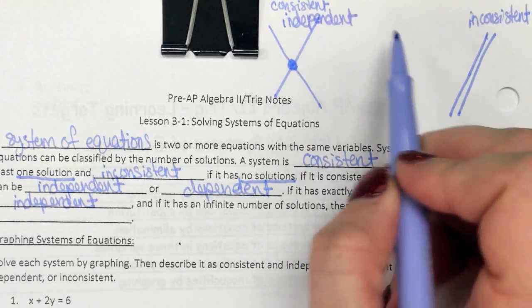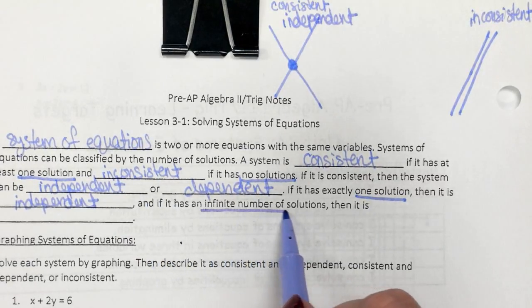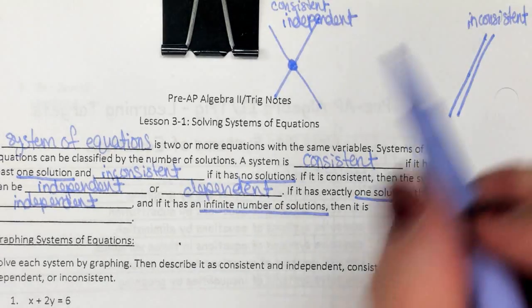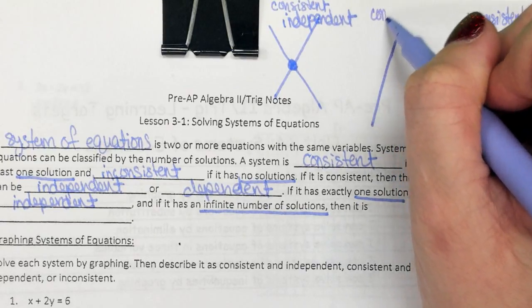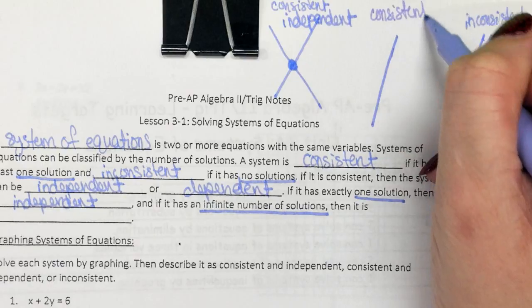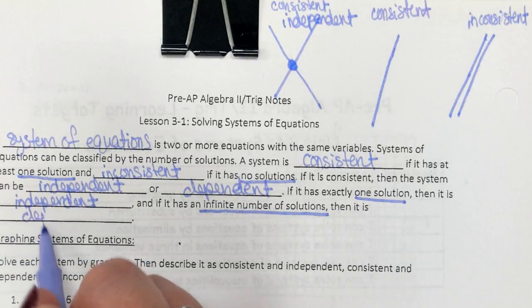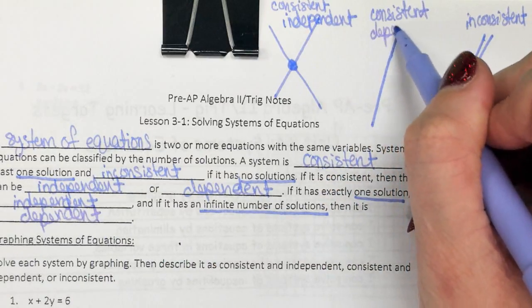Alright, but the graph that we left blank for the middle is what we have right here. If it has an infinite number of solutions, what in the world do you think that means? It's the same line. Very good. So if it's the same line, then it's also consistent because it consistently has every single point that's the same. Every single one is the same. Then we would call that dependent. So we would call that consistent and dependent.